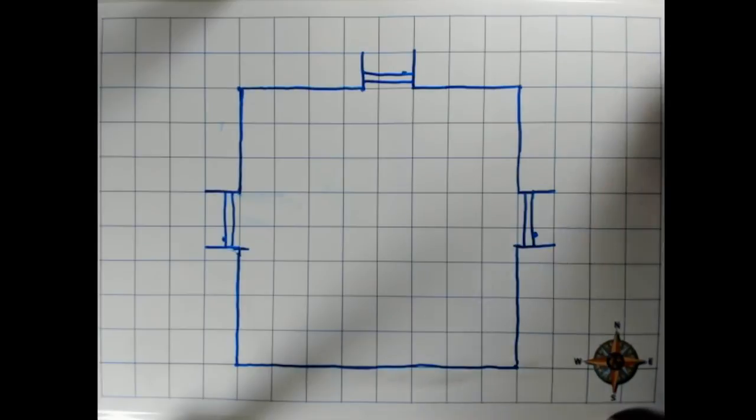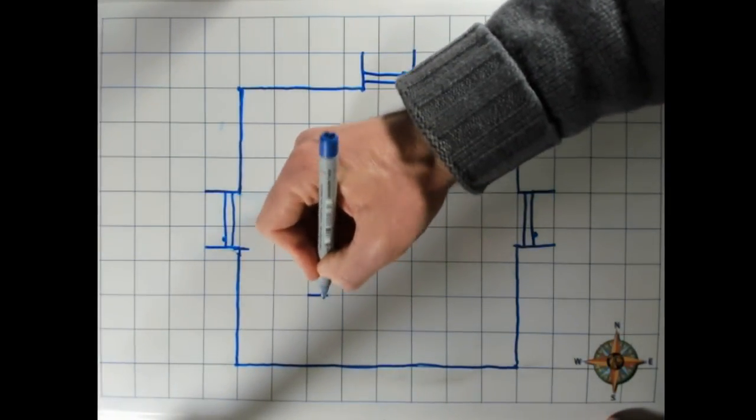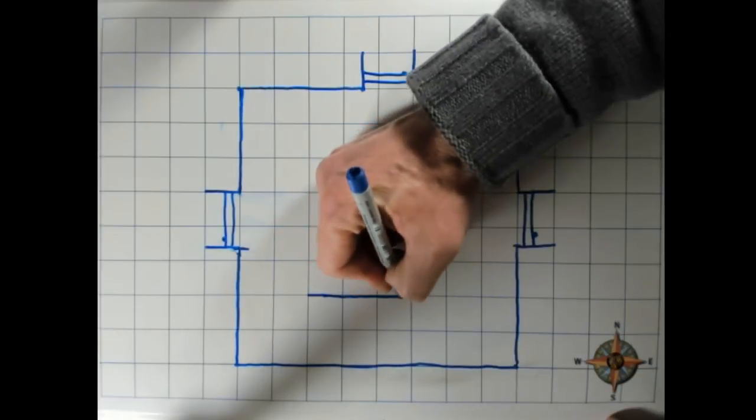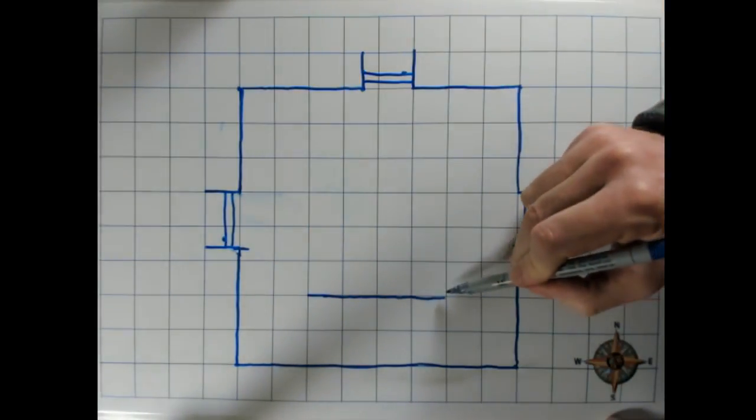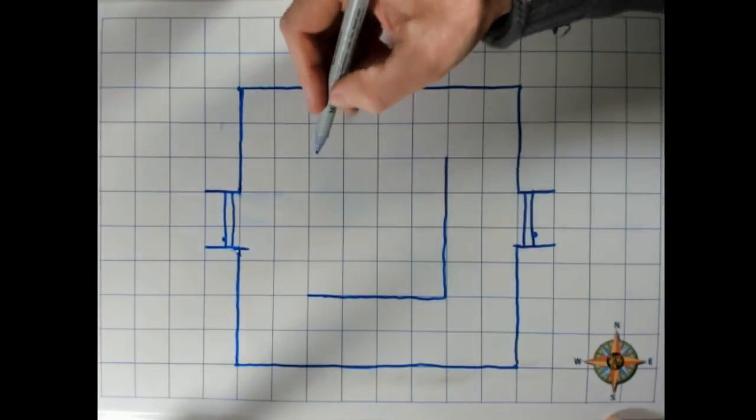And then of course from there we're taking our rug out. Now the rug is not going to cover the entire floor, so we'll just mark it out, and I believe this is supposed to be 4 by 4.